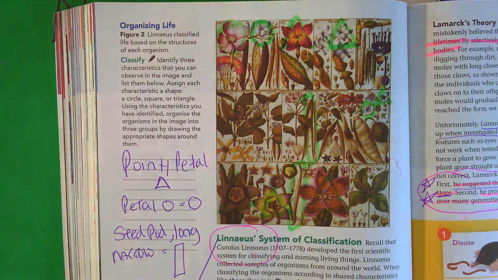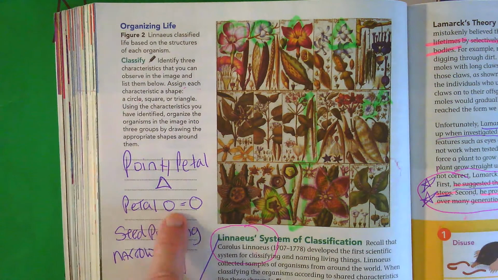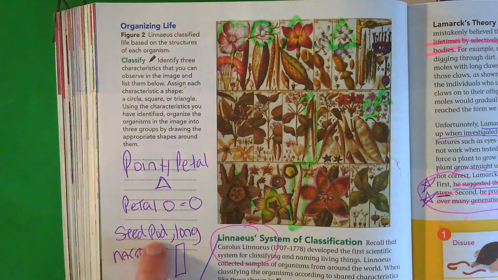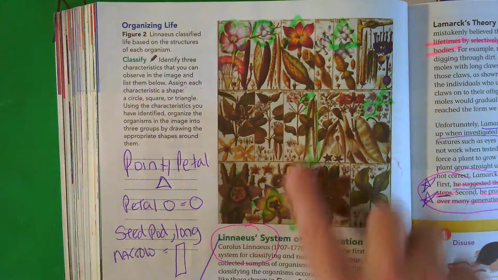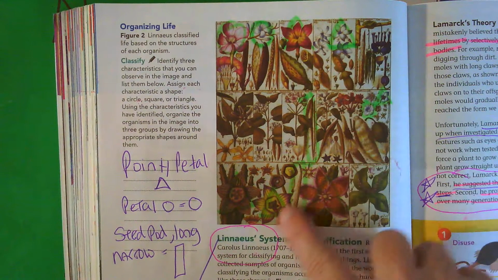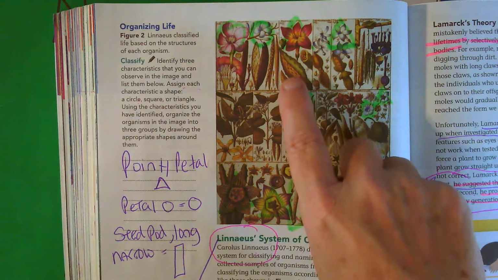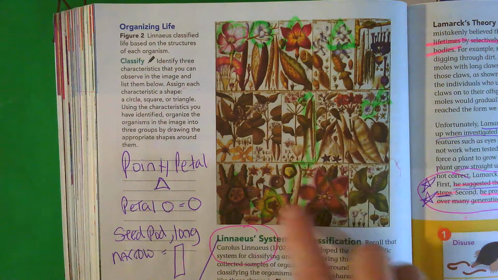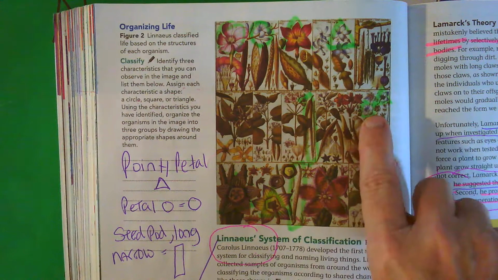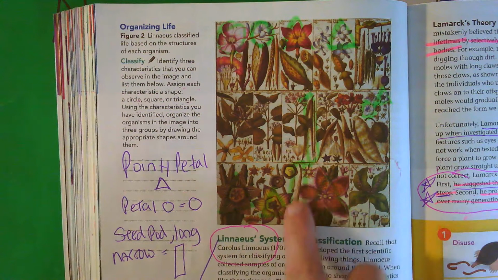Here, pay attention, you're supposed to make up a key. So my key was, if it's a pointy petal, do a triangle. If it is just a round petal, I put a circle. And if it's a seed pod, long and narrow. So go through all these pictures. I put triangles on anything that was pointy, then put a circle around those that are round. Some more round over there. And then seed pods. These are the seed pods right here.